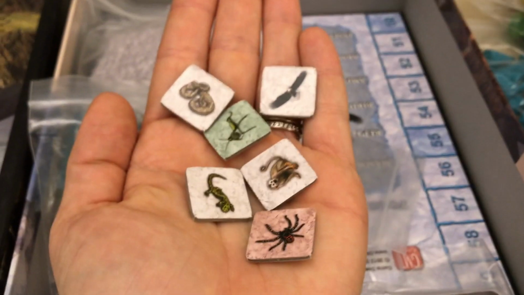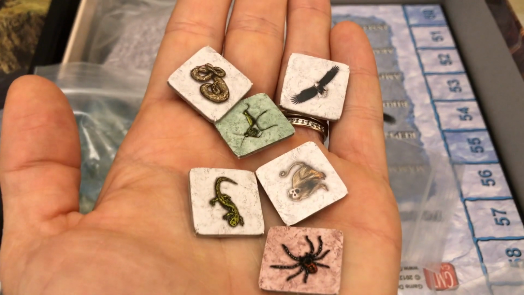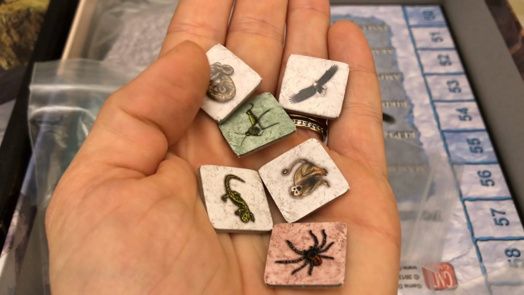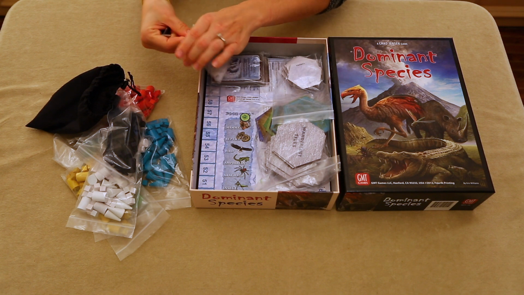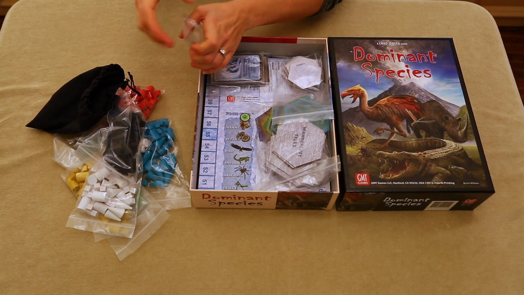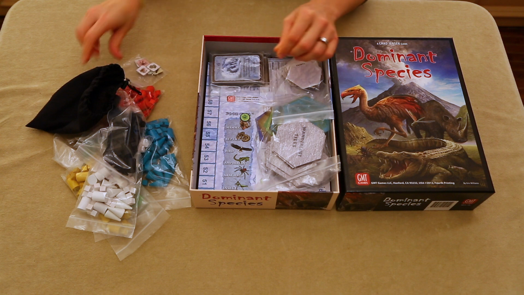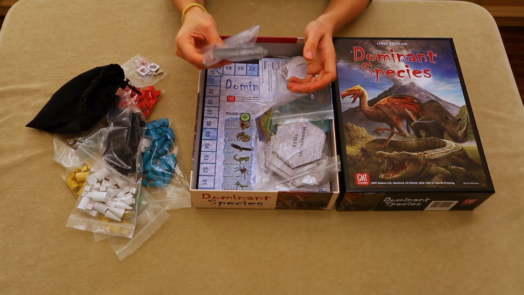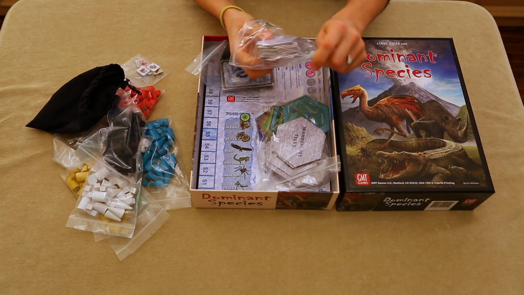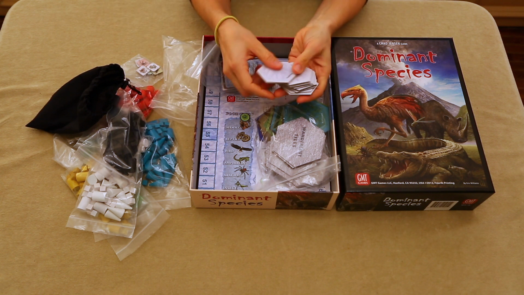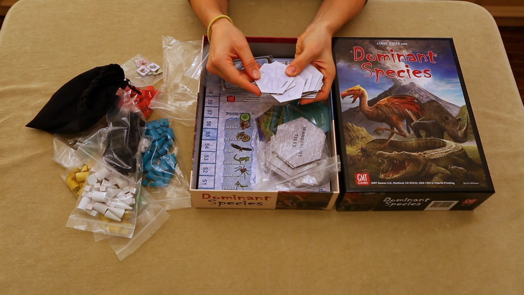There are then the turn order markers. These turn order markers, there's one for each of the species, and basically they indicate in what order a turn is going to happen. Oh, maybe I should save these. Let's see.